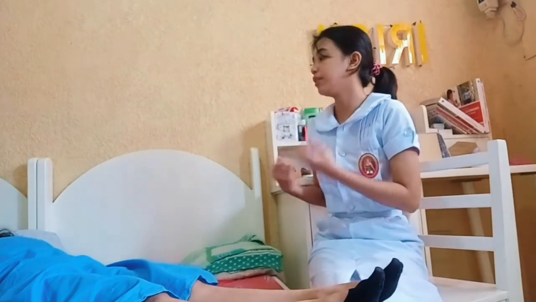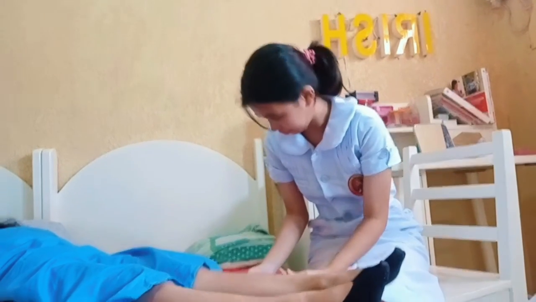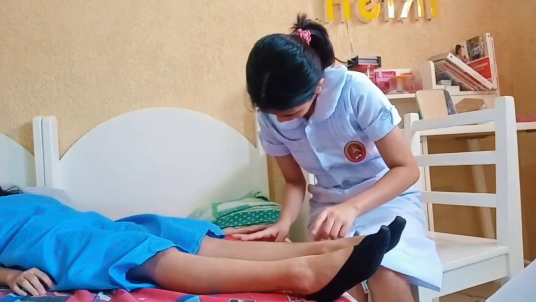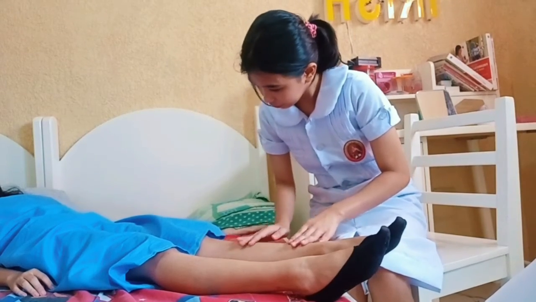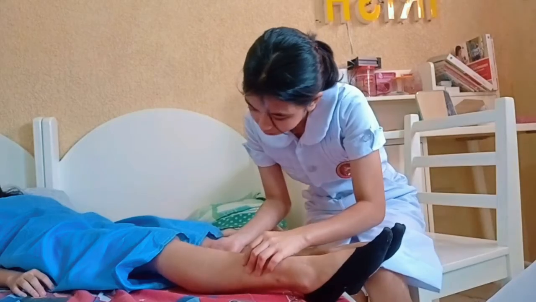So ma'am, let's now proceed to inspect bilaterally for distribution of hair. So for the normal findings, the hair covers the skin on the legs and appears on the dorsal surface of the toes.